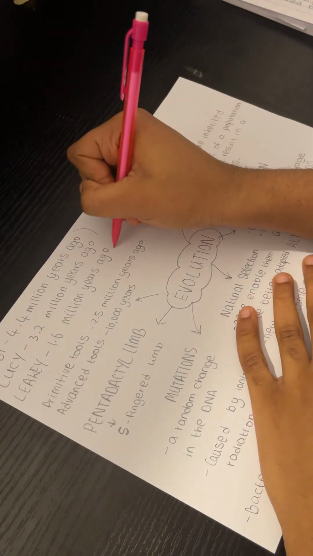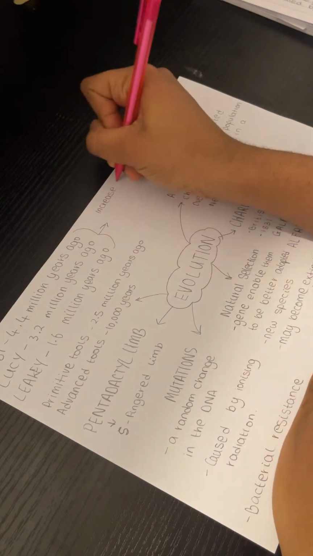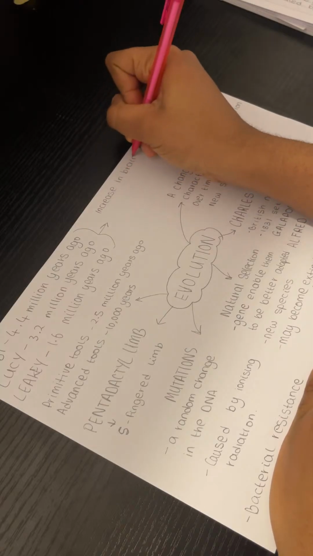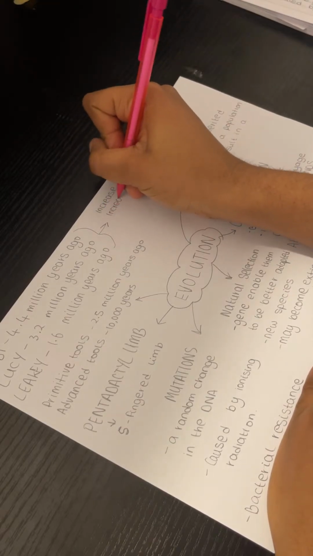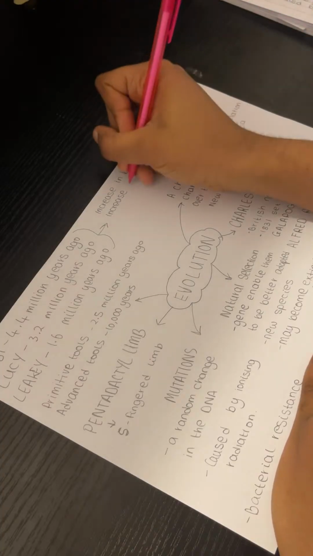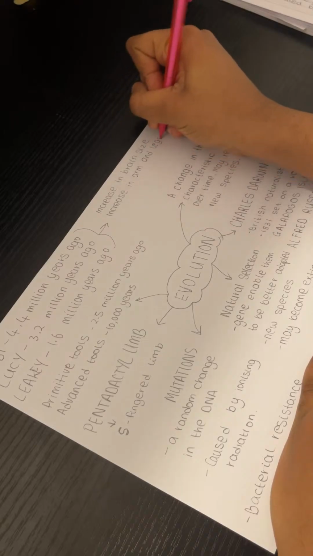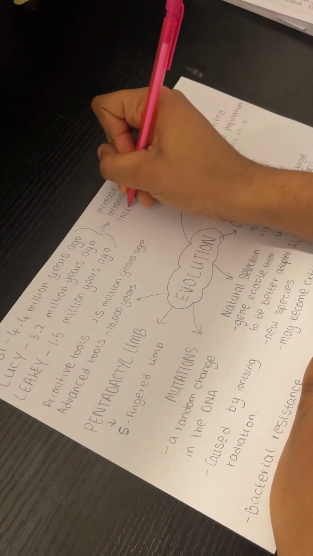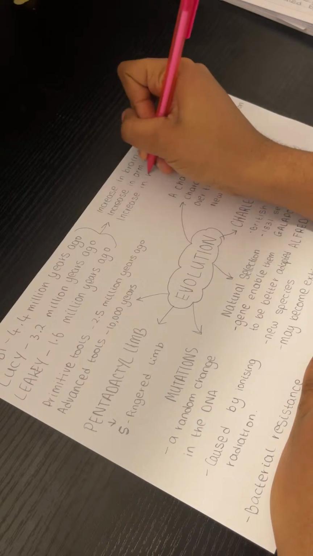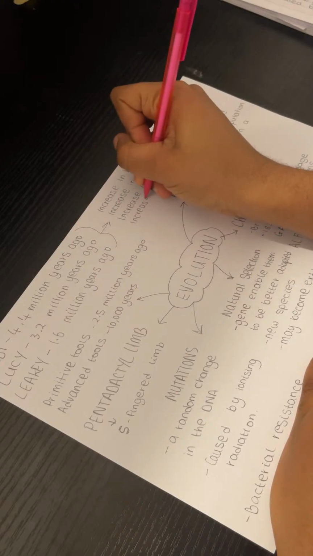Okay, moving on. So what these 3 different skeletons have changed is that we've seen an increase in brain size. We've seen that there's been an increase in the size of their arm and leg length. And then we could also see that there's been an increase in height.